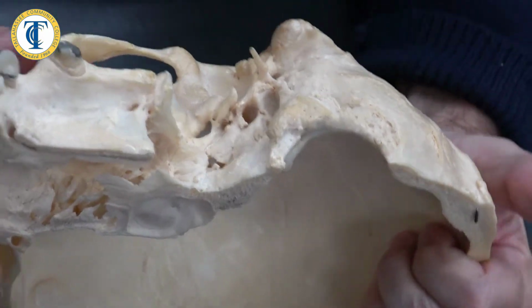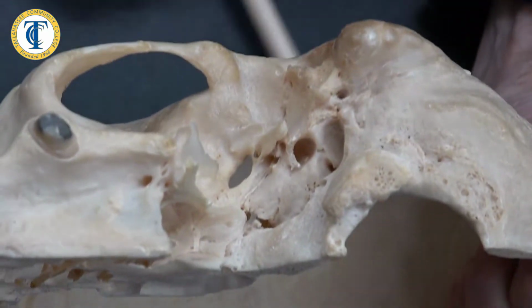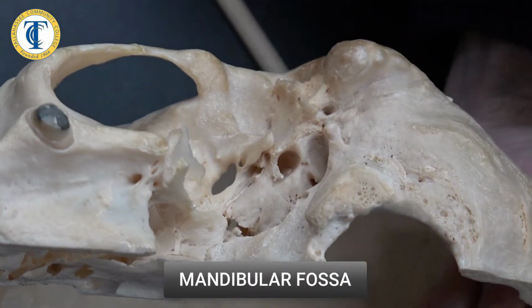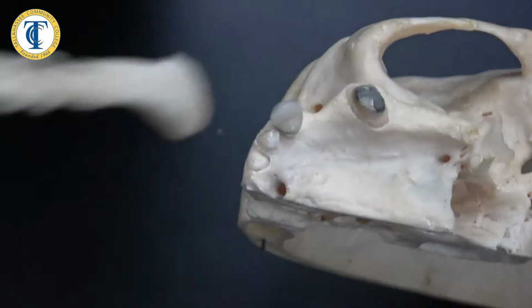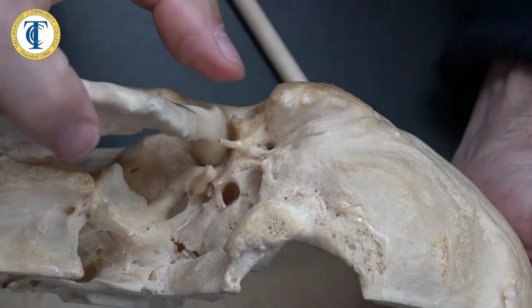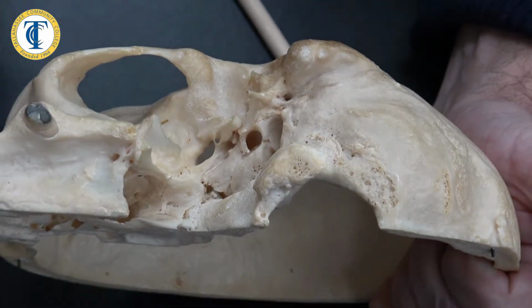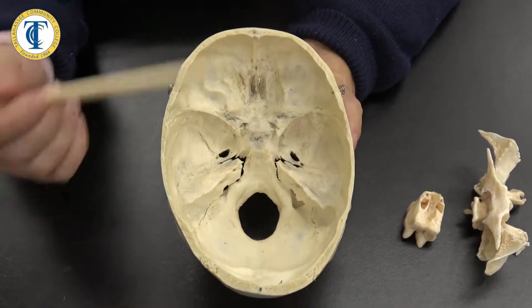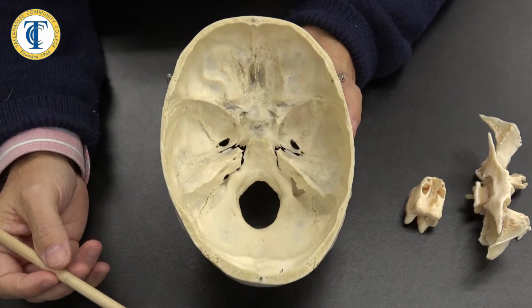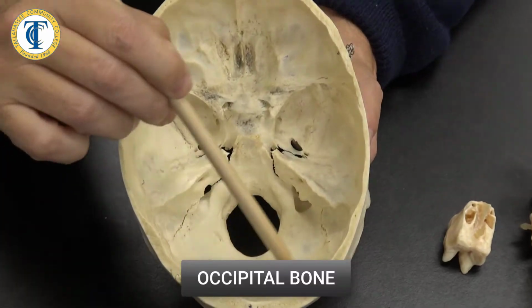Furthermore, as you rotate in, you will see there is a little fossa where the mandible will connect. So you can see when looking at a mandible where it actually connects right there. So, the mandibular fossa.